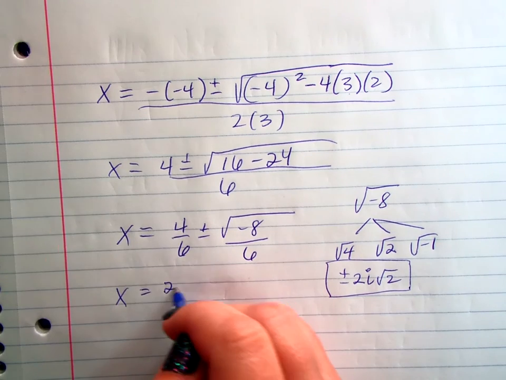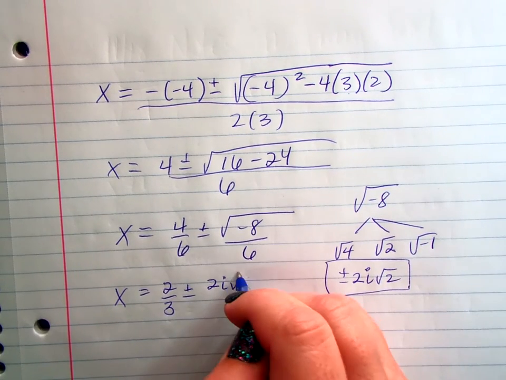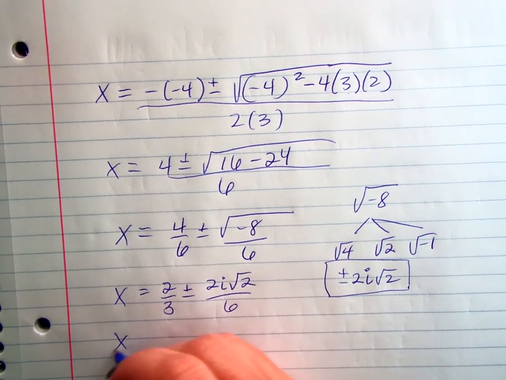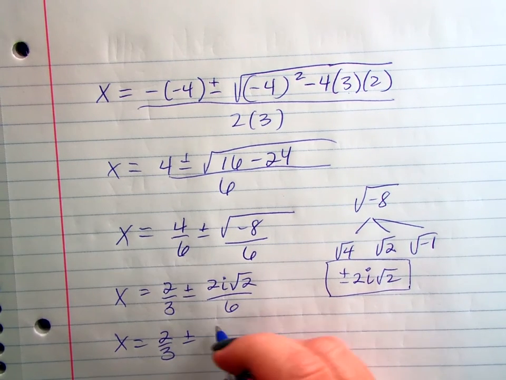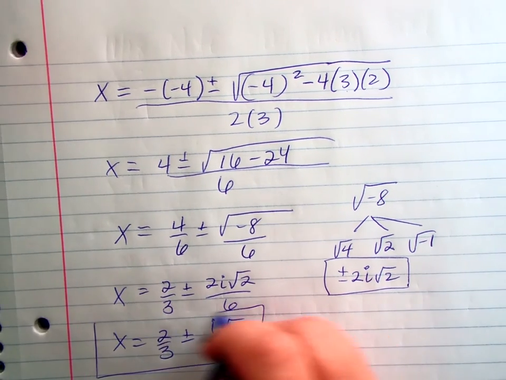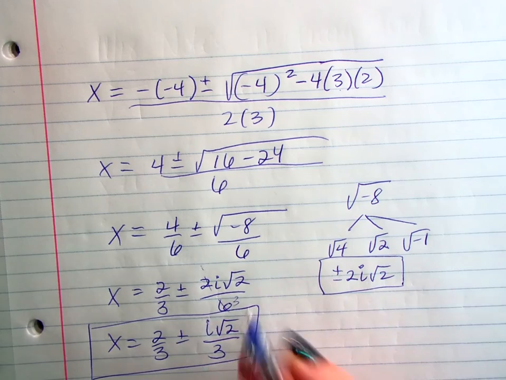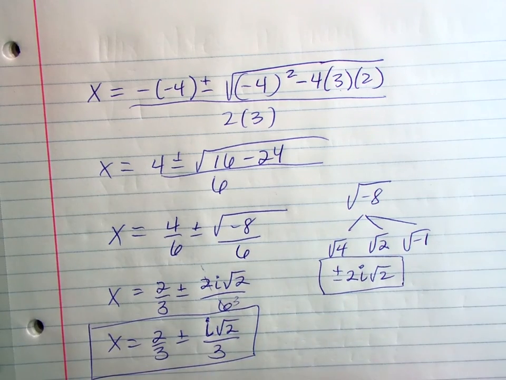So simplifying, we get 2/3 plus or minus 2i root 2 over 6. Final answer is i root 2 over 3. Notice that 2 goes into 2 once, 2 goes into 6 3 times, and that's simplified essentially to 1/3.